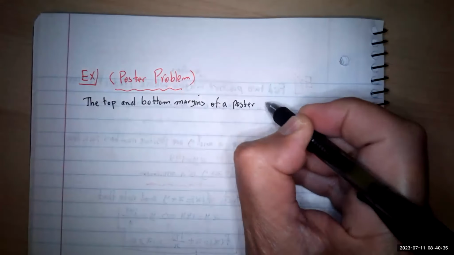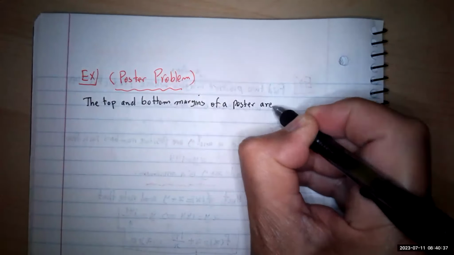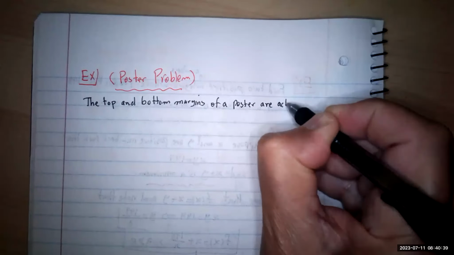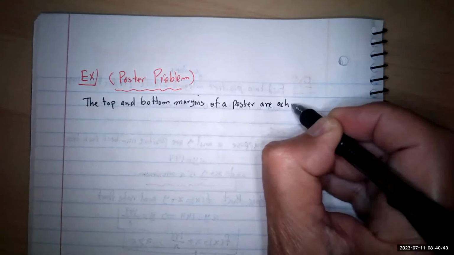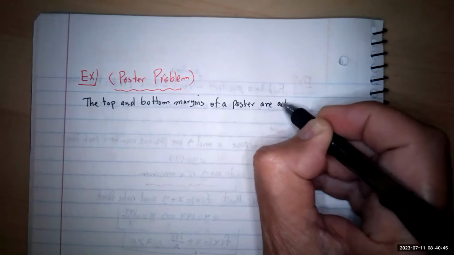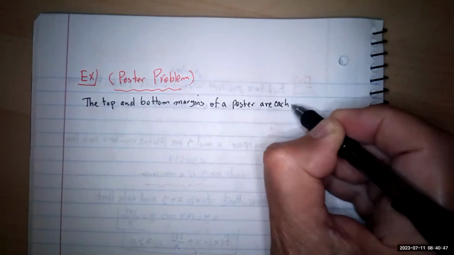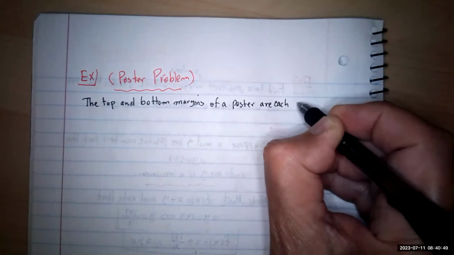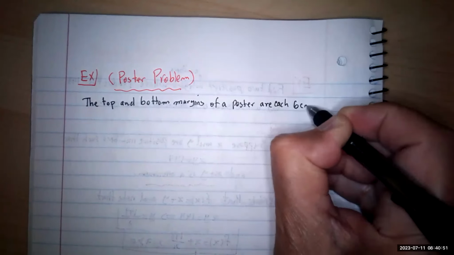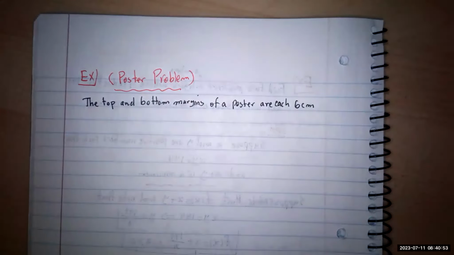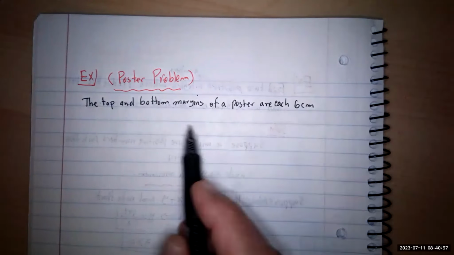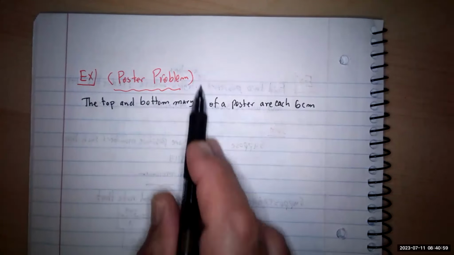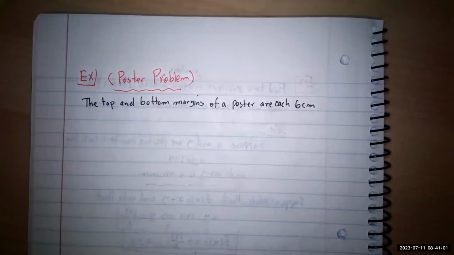Okay, the margins of a poster are each 6 centimeters. Okay, each 6 centimeters. So the margins to the right and left are the same, and the margins of the top and the bottom are the same: 6 centimeters from the top, 6 centimeters from the bottom.